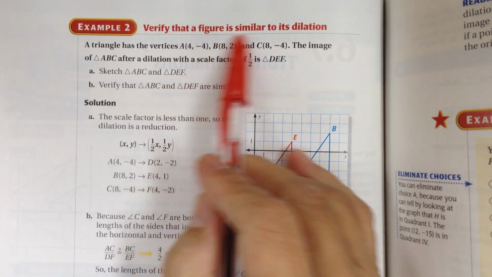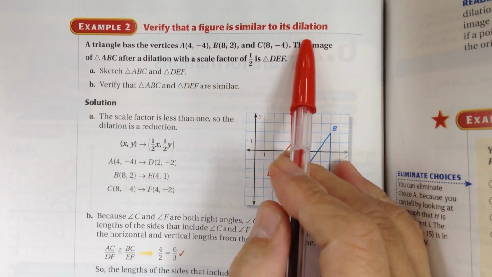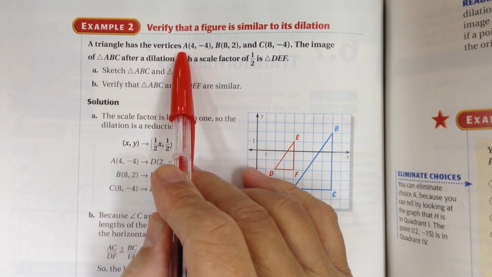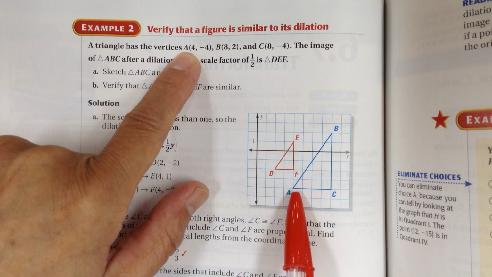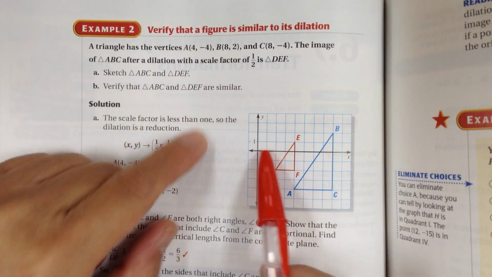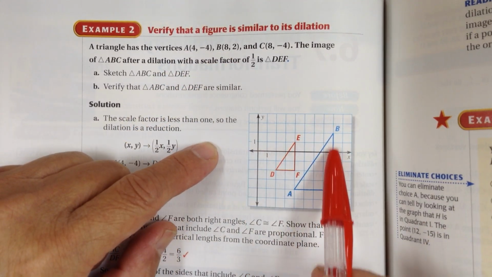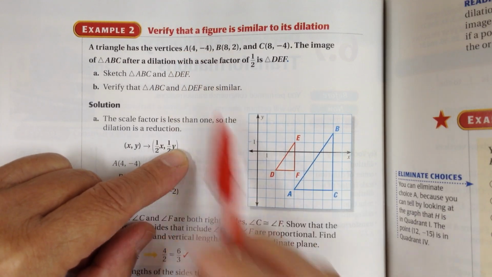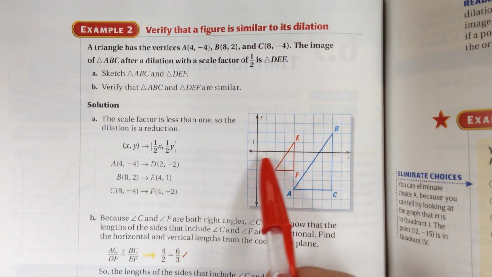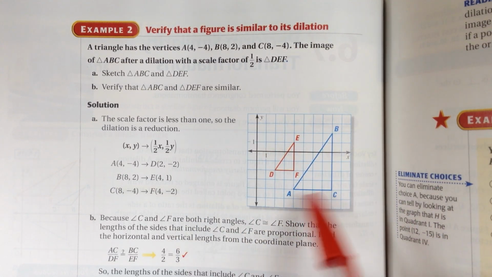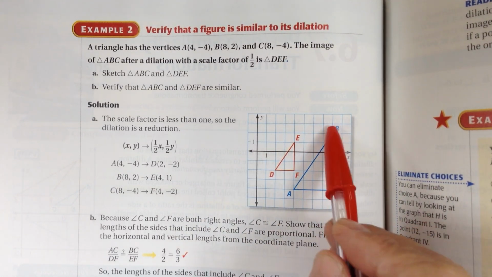Okay, verify that a figure is similar to its dilation. A triangle has vertices at point A (4, -4). Point B is (8, 2). Again, you plot the points, right? So (8, 2). This one is (4, -4). And C is (8, -4). So you go (8, -4). So that's your ABC. So you can get the ruler.